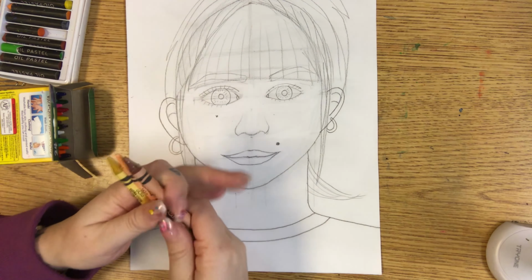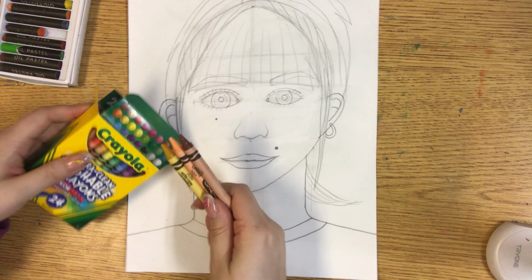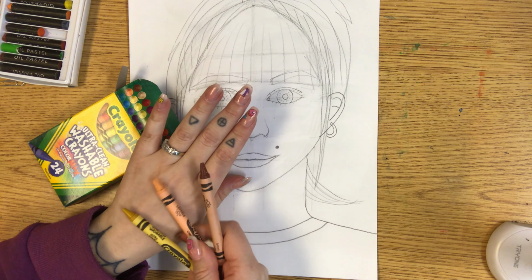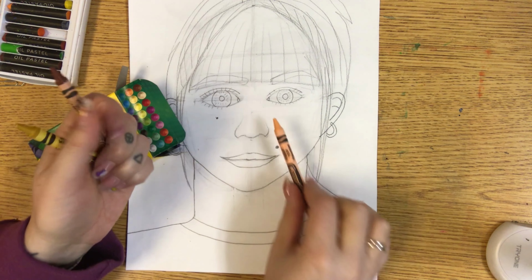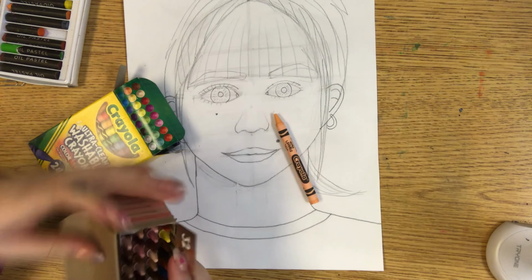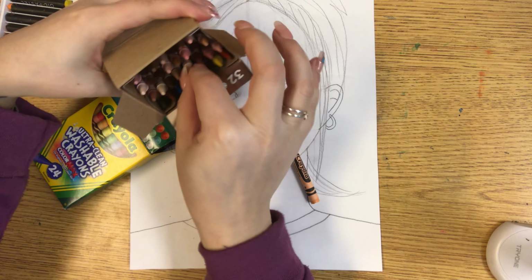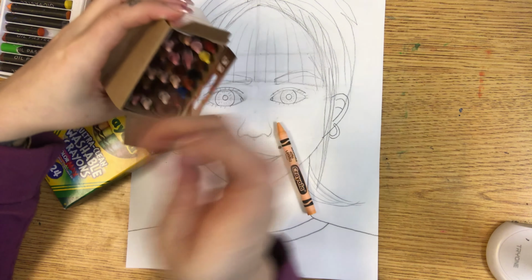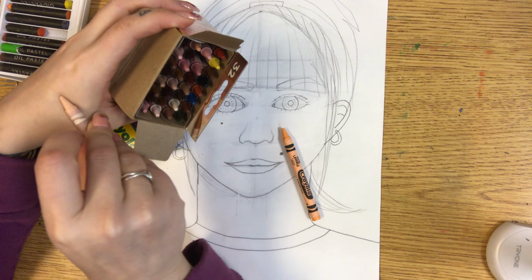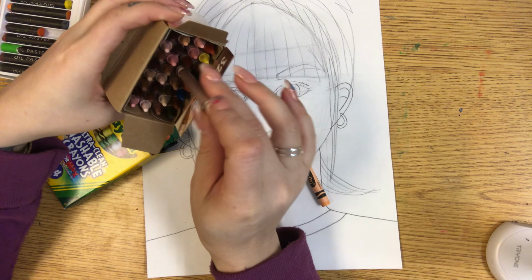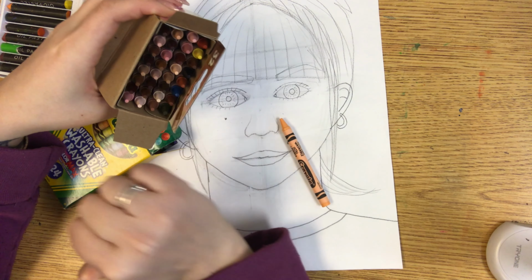So for my selection, if I'm going to use my regular crayon set, probably the middle one would be the closest. It's not a perfect match, but I would probably pick this one. Now if I had more selections of neutral colors like this one, then I could look through and really try to match as close as I can. Again, it's not going to be a perfect match. It never is, because these are made in a factory and we're not.